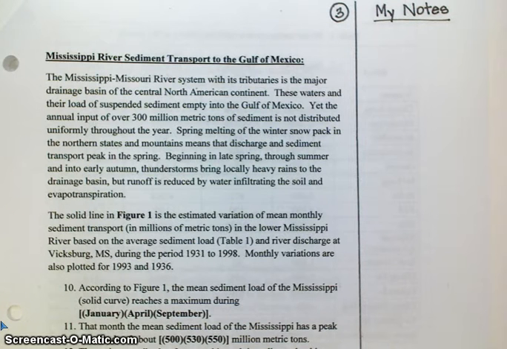All right, this is the third screencast for Investigation 4B. I'm on page 3, where it says Mississippi River Sediment Transport to the Gulf of Mexico. The Mississippi-Missouri River system with its tributaries is the major drainage basin of the central North American continent. These waters and their load of suspended sediment empty into the Gulf of Mexico. Yet, the annual input of over 300 million metric tons of sediment is not distributed uniformly throughout the year.